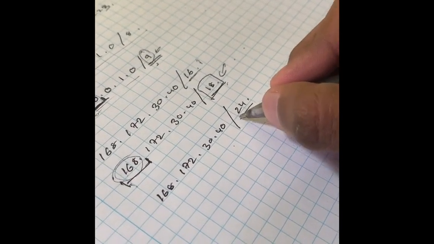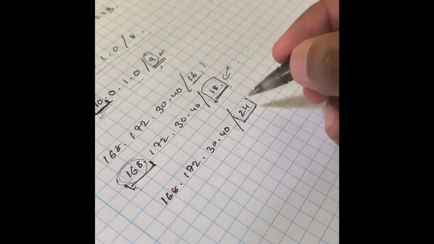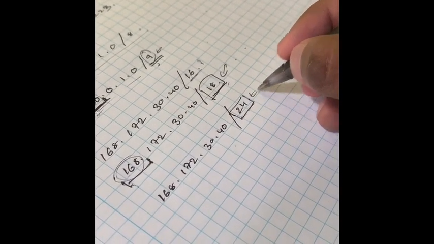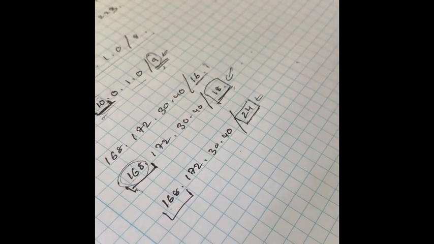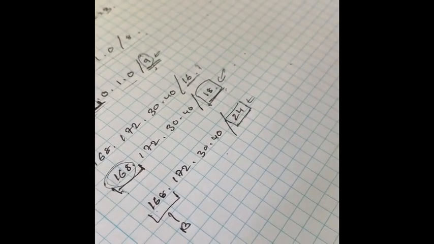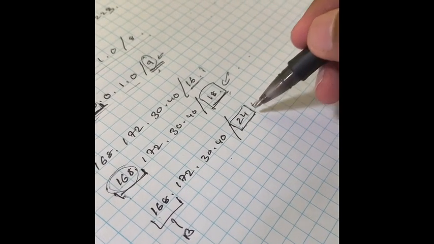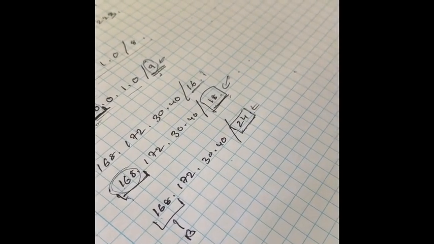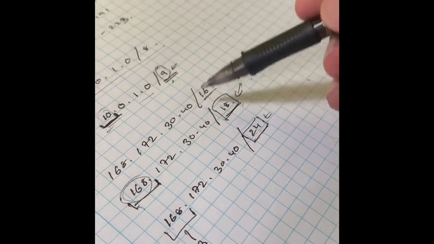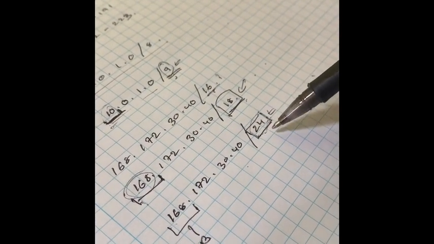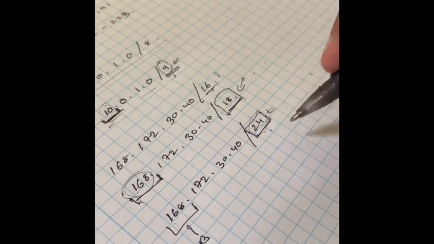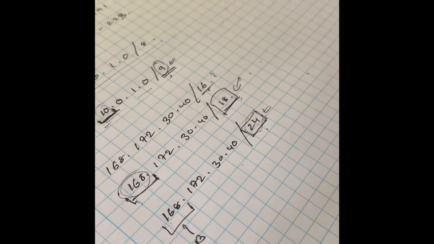When you look at the number 24 here, you see it's the default value of class C IP addresses, but this IP address is a class B one. The default value of class B IP addresses should be 16, but the value given is 24, which indicates that the IP address has been subnetted.